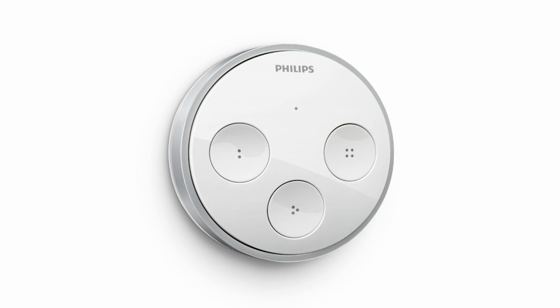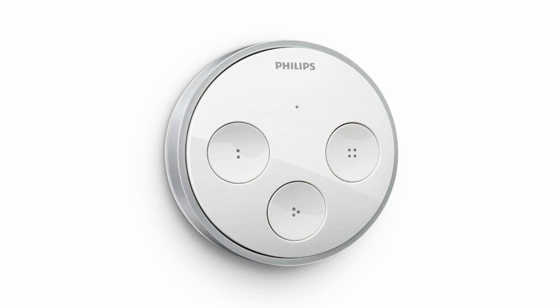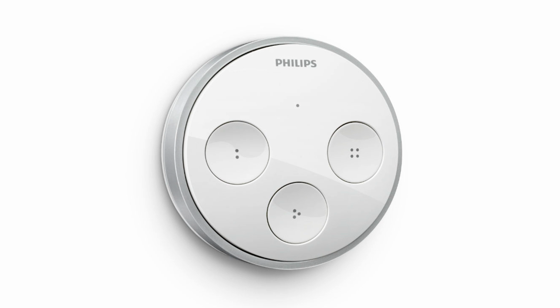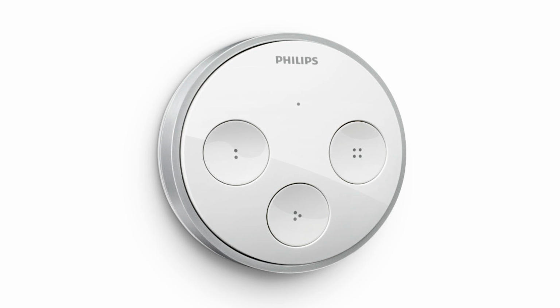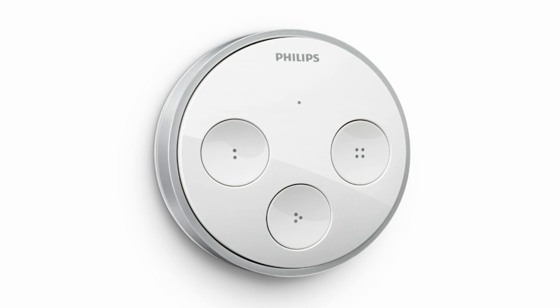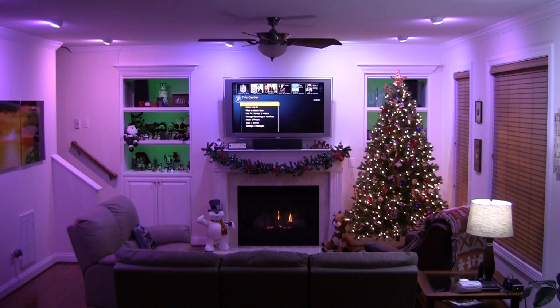There's another workaround if you want to have themes at the wall, and that is the Philips Tap. That's another device. I'll do a separate video on that, and I'll link to that as well so that you can see how that works, just to keep this video short.